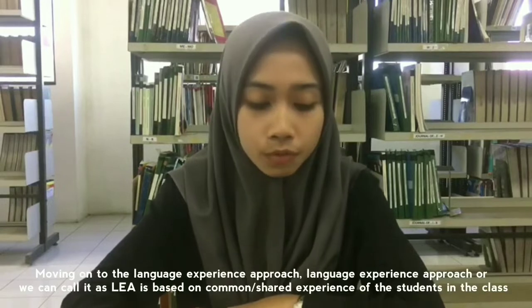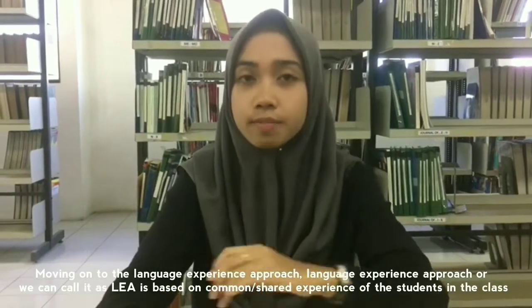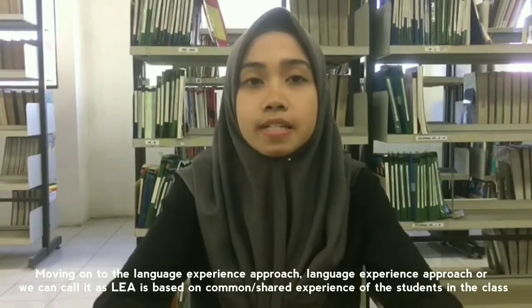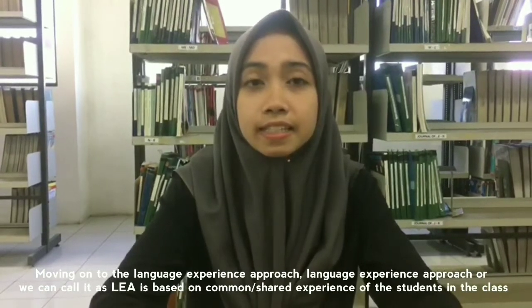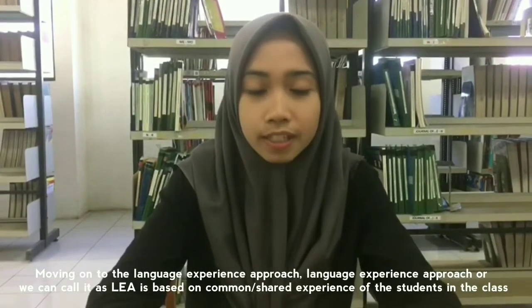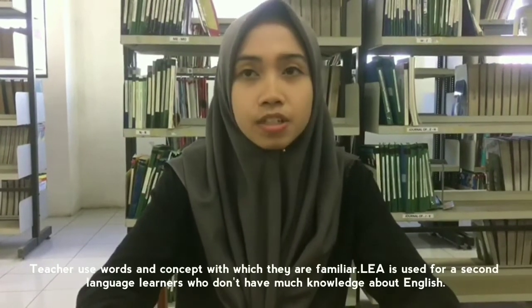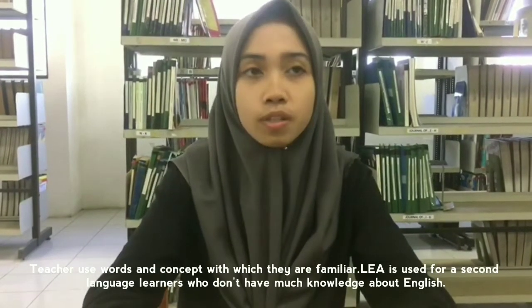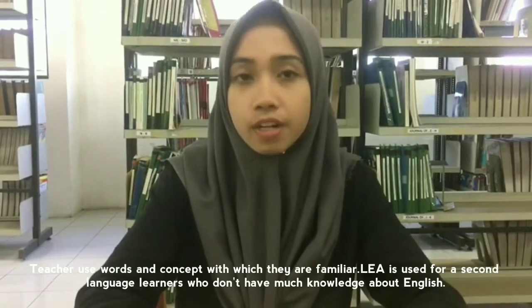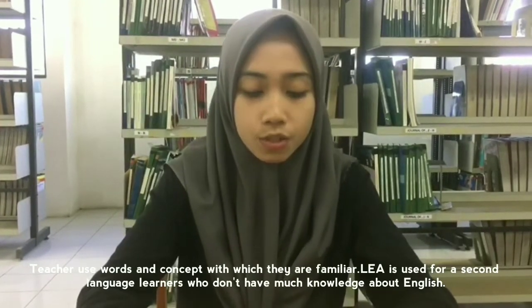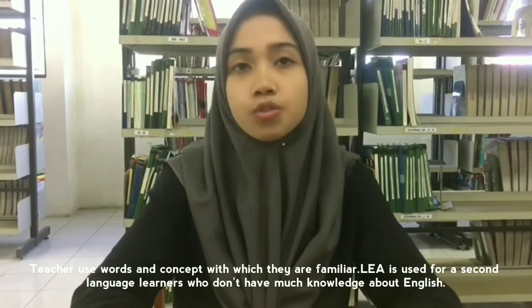Moving on to language experience approach. Language experience approach, or we can call it LEA, is based on common or shared experiences of the students in the class. Teachers use words or concepts with which they are familiar. LEA is used for second language learners who don't have much knowledge about English.